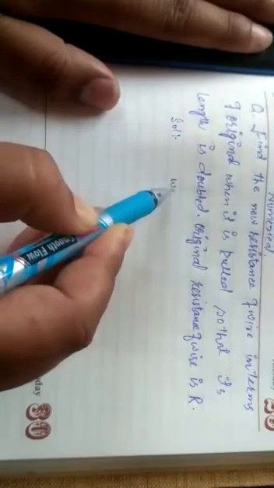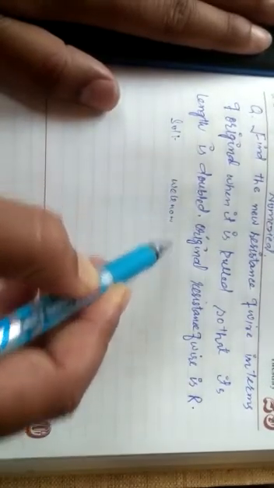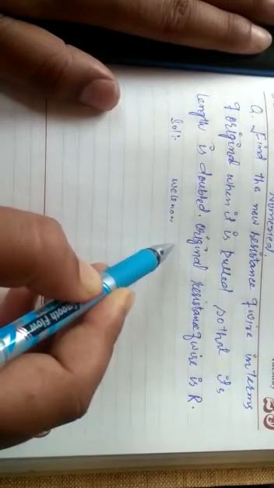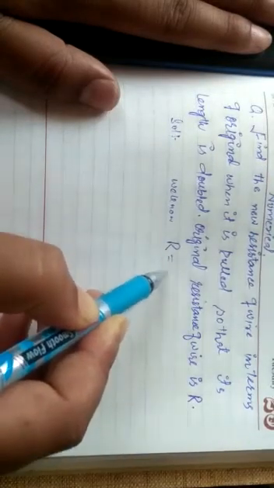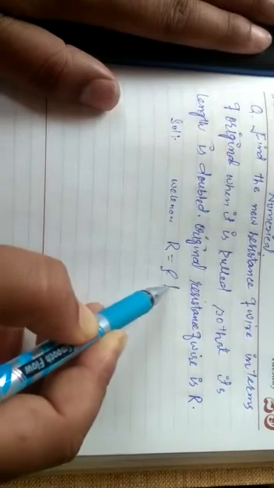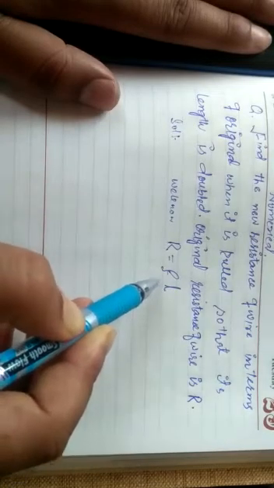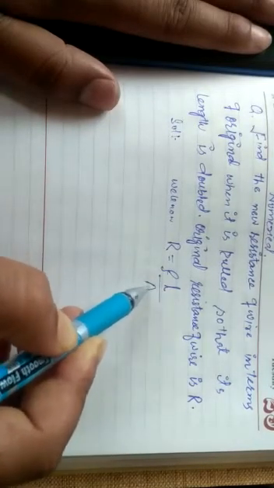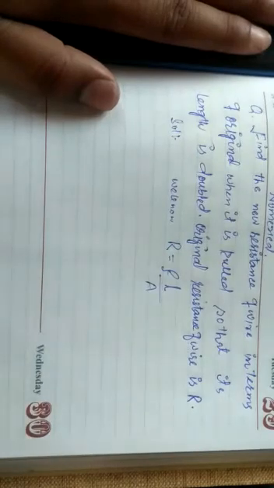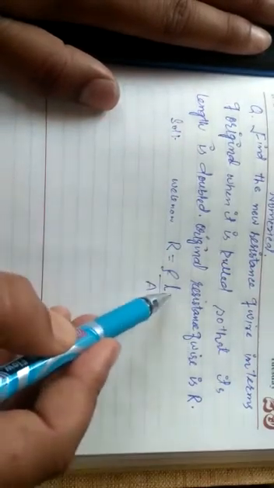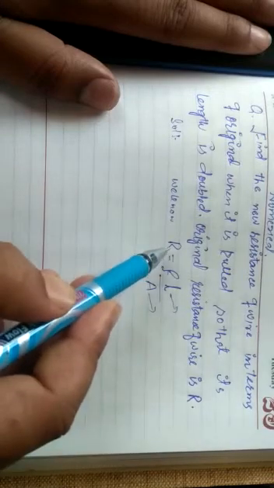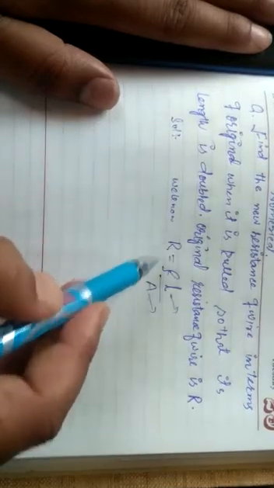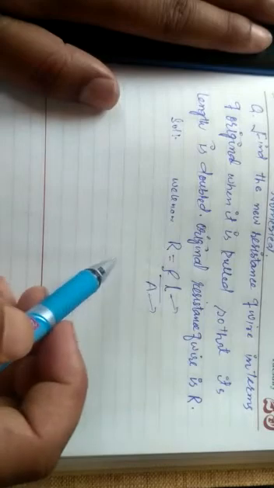We know R, the original resistance of the wire, equals rho, the resistivity, times L, the length, over A, the area of cross section of the wire. Let us take initially a length L, whose area is A, so that its resistance becomes R. Then we have the formula R equals rho L by A.